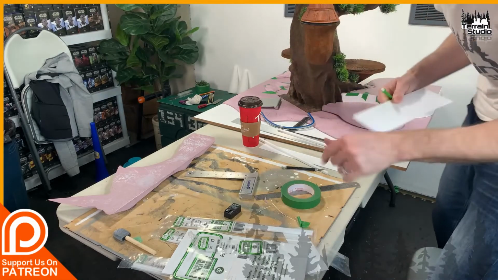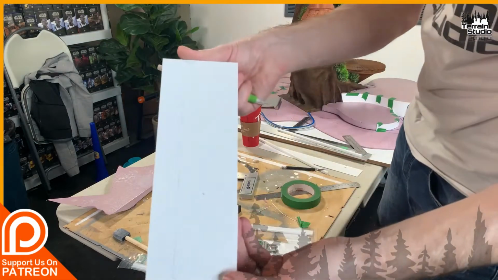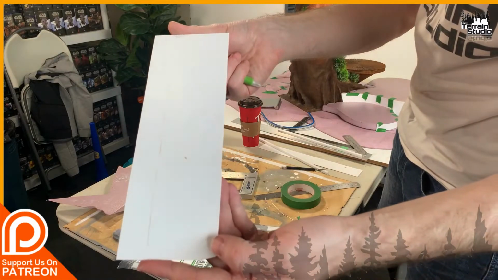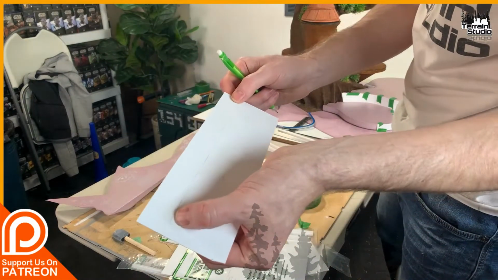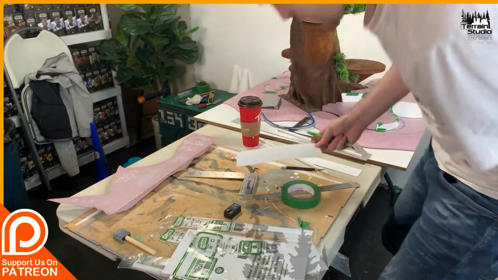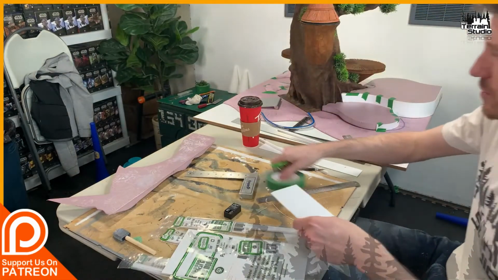Okay. Perfect. So what we're going to do is just cut along that line, and then that is the point we're going to shorten it up to. So easy enough to do both of those.